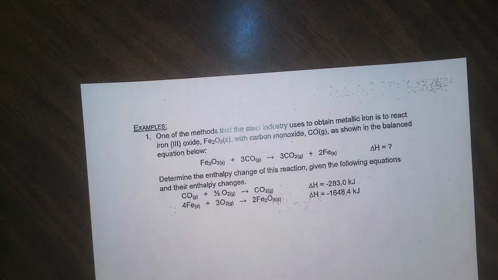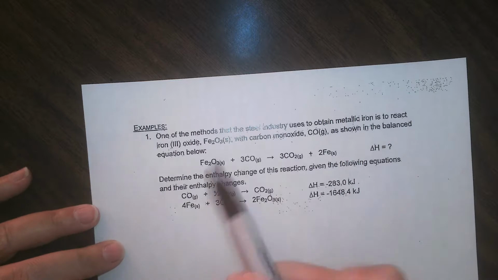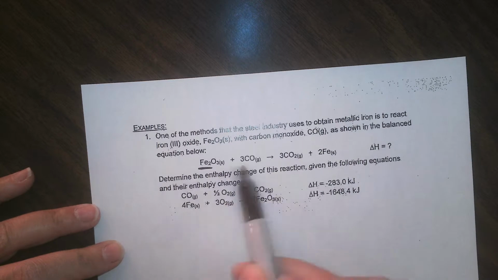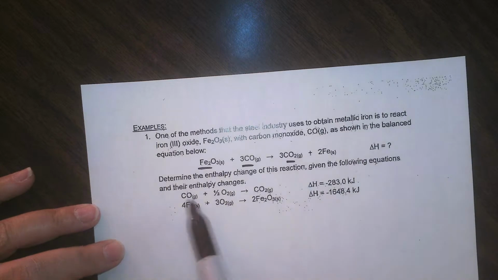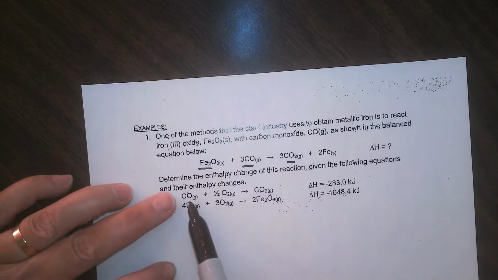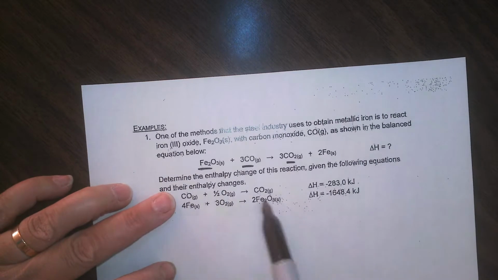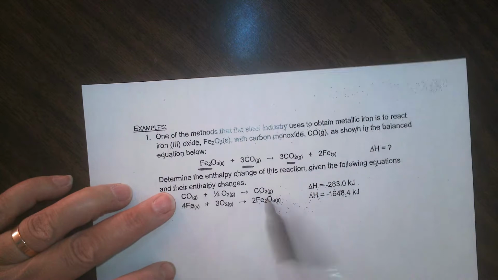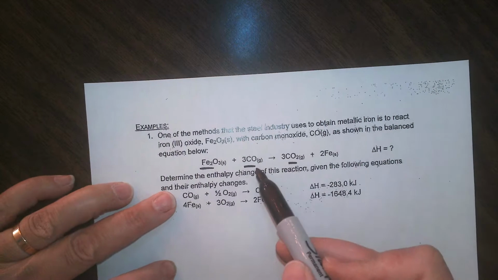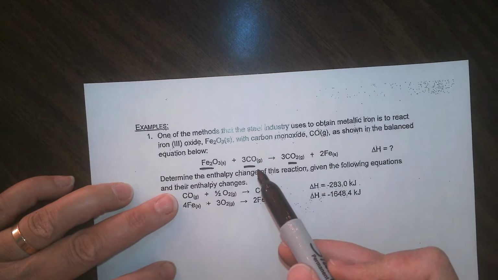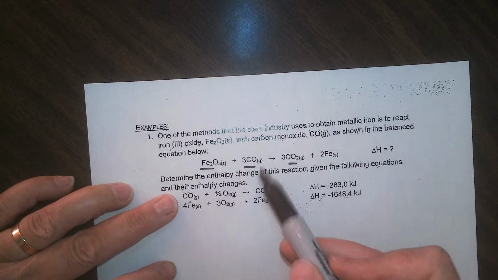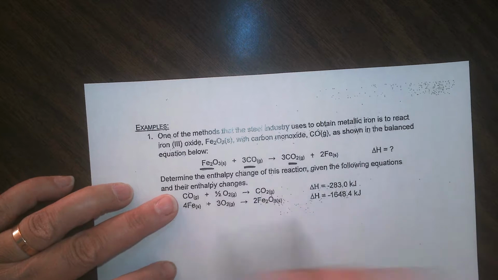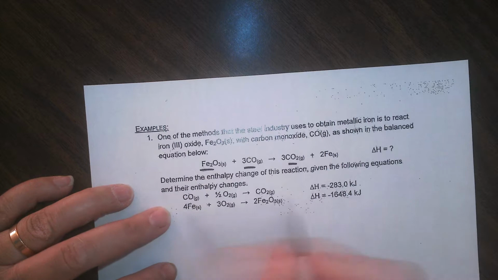But what we need to do is we need these pieces all to be in the right spot. So if I look at this example here, here's carbon monoxide, here's a half oxygen, here's carbon dioxide. When I look at this equation, where do I find carbon monoxide? On the reactants or the products? On the reactant side.